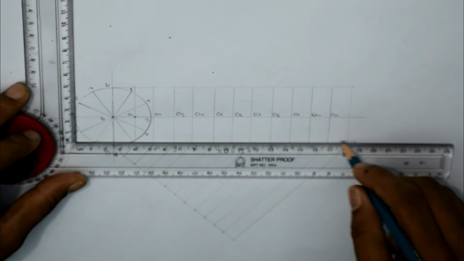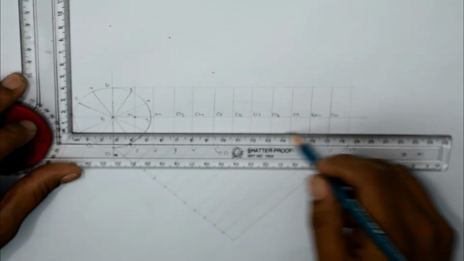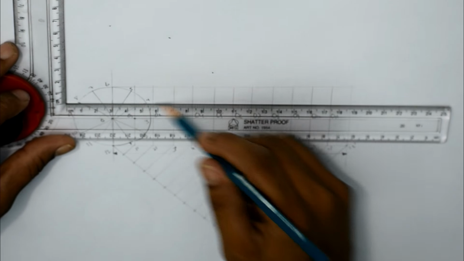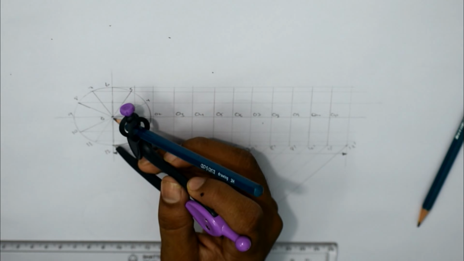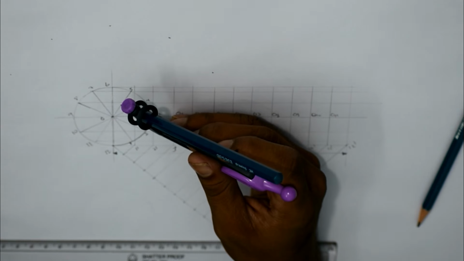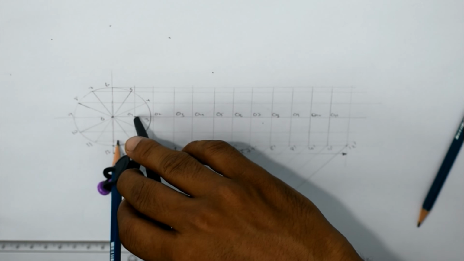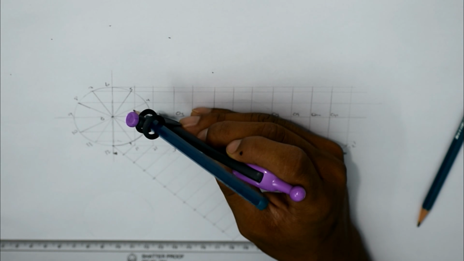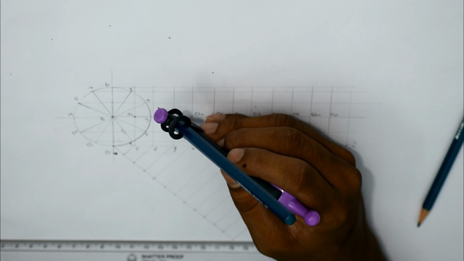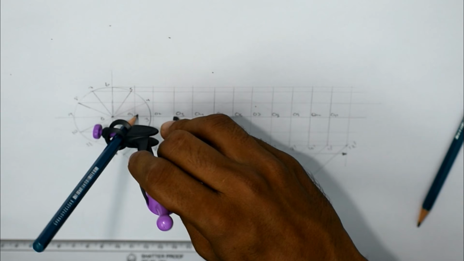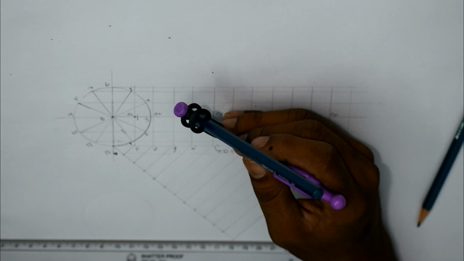We need to mark lines from the circle here also. By taking the radius of 25, keeping O1 as center, cut the first line. With center O2, cut the second line. O3, third line. O4, fourth line.